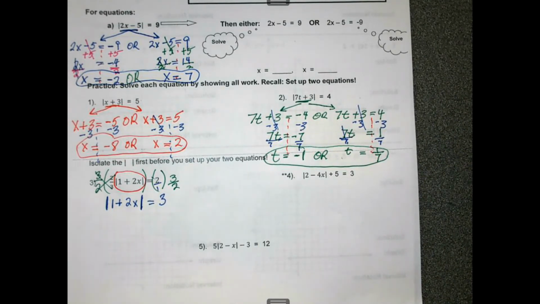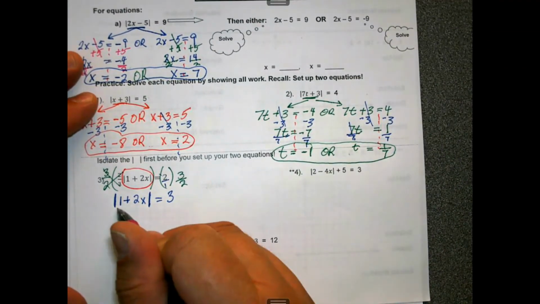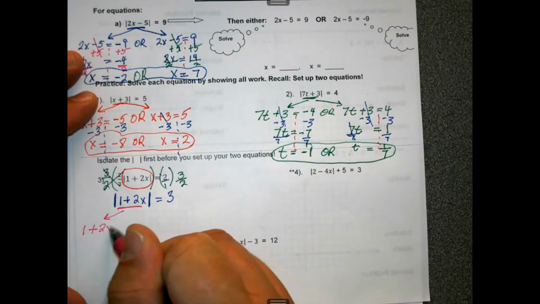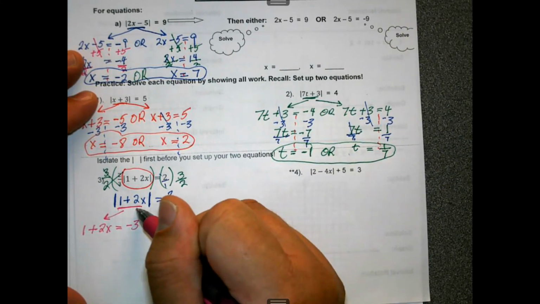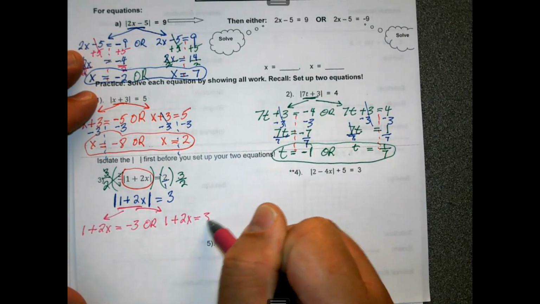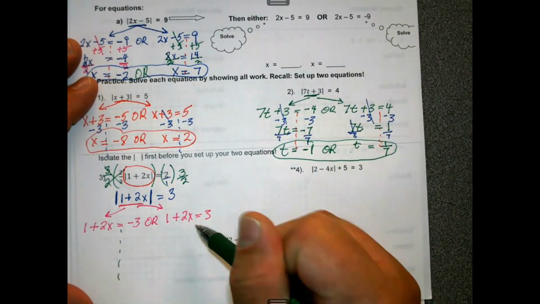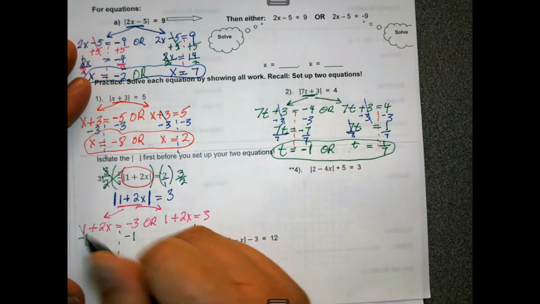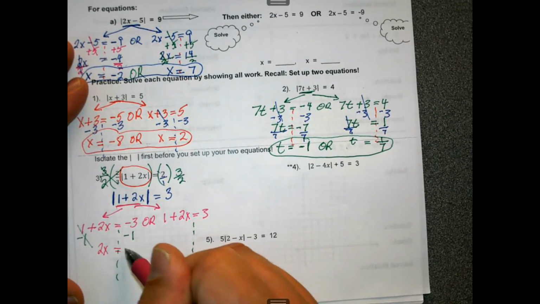Now I can split them up, right? Let's see, 1 plus 2x equals negative 3, or 1 plus 2x equals positive 3. Then solve each one separately. Okay, you're going to subtract 1, subtract 1. I get 2x equals negative 4.